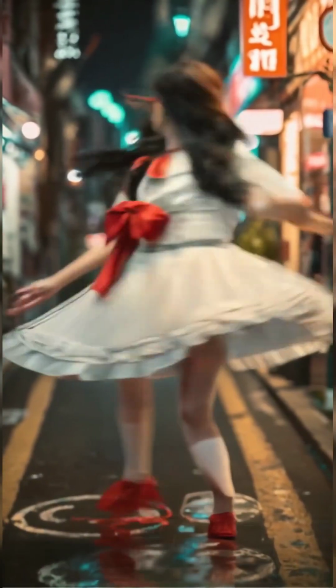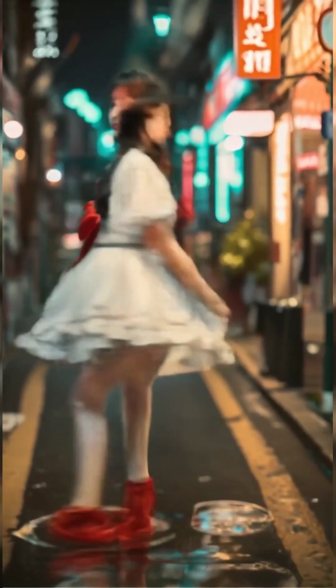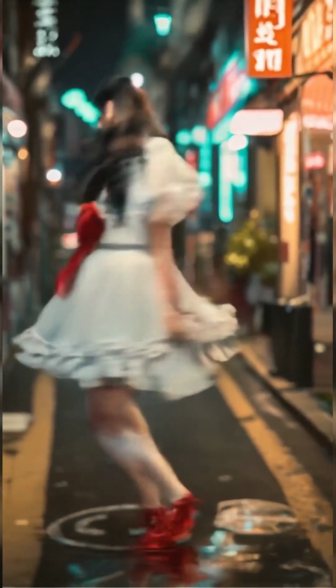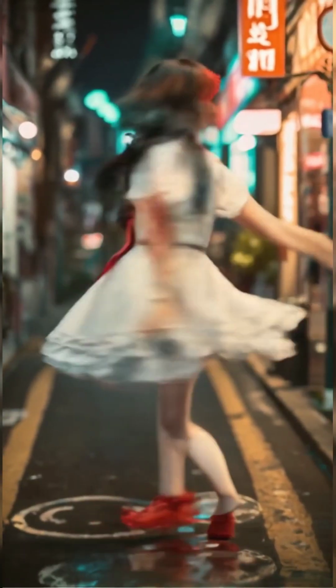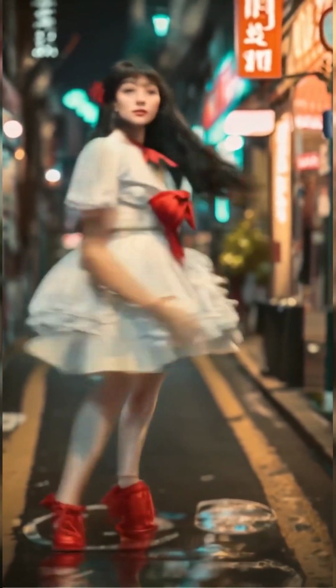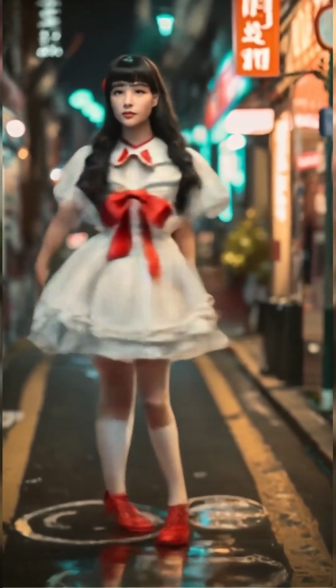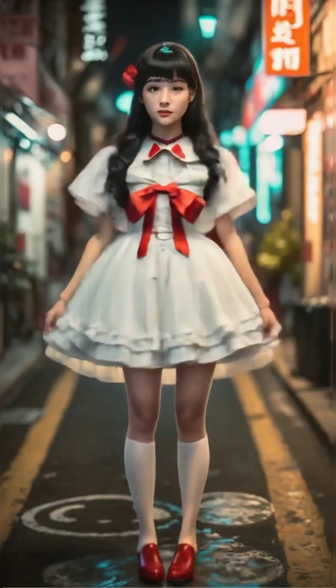Example number 3. In this next example, she appears to be getting dizzy. Her face and legs move unnaturally, and the overall motion is noticeably blurry. This video was generated by Luma. I'm getting a bit dizzy watching her. Perhaps we should move on.